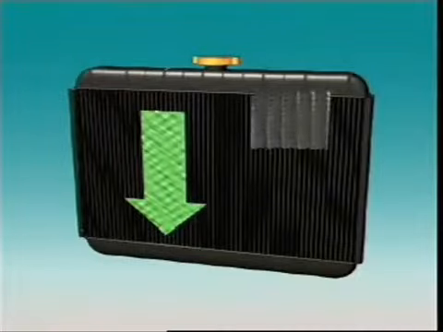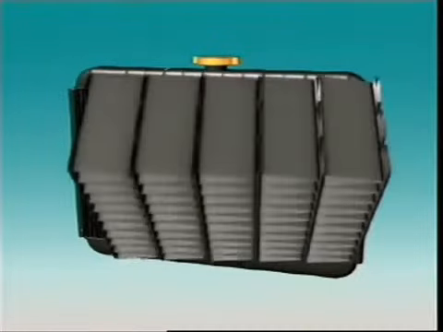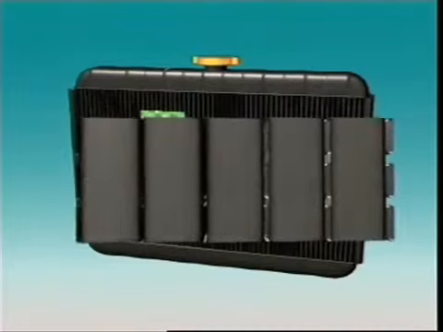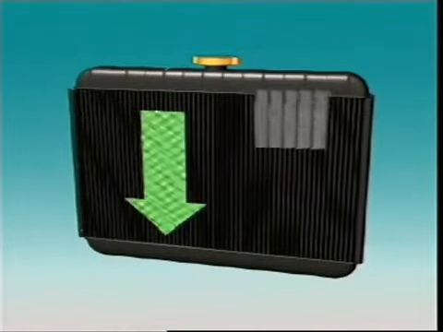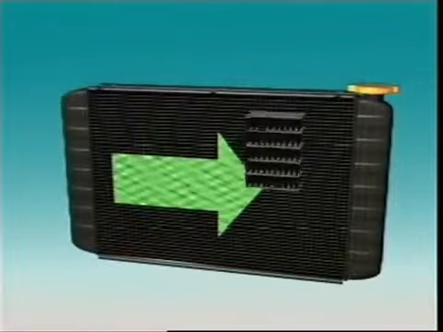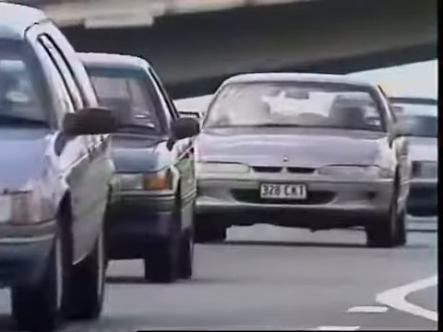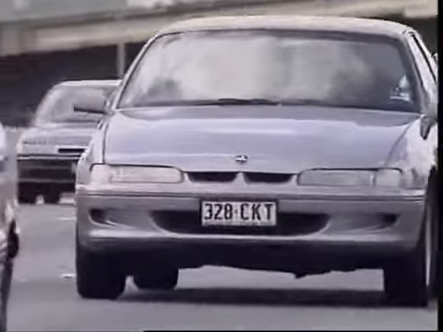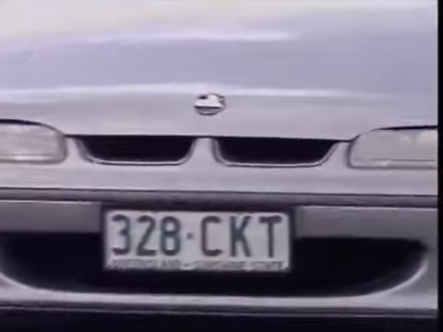The core consists of a number of tubes that carry coolant between the two tanks. The tubes can be in a vertical downflow pattern or a horizontal cross-flow pattern. A cross-flow radiator fits more easily under a steeply sloped bonnet.